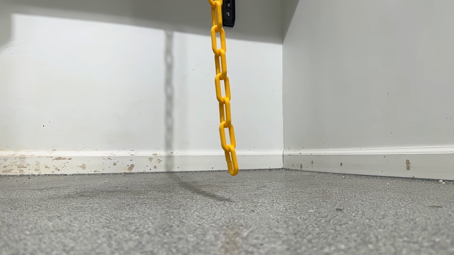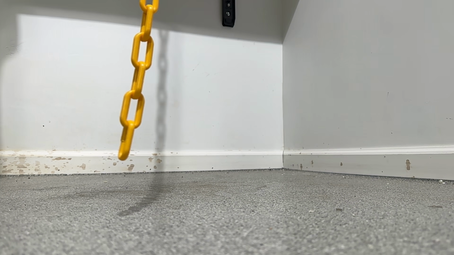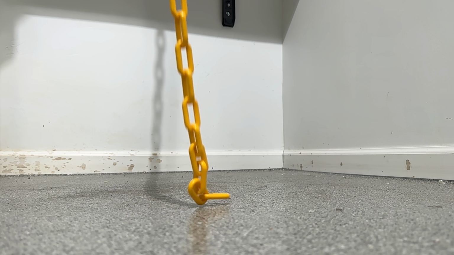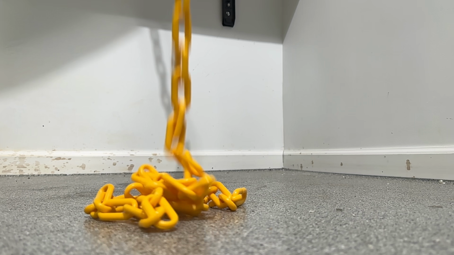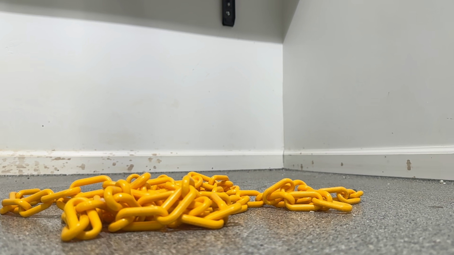In 2011, scientists were studying how chains fall to the ground. They knew that when a chain falls, each link falls at g. But they realized that this fact relies on the idea that once one link hits the ground, it gets decoupled from the links above it. It can't pull down on the links above. But they realized that's just an assumption.